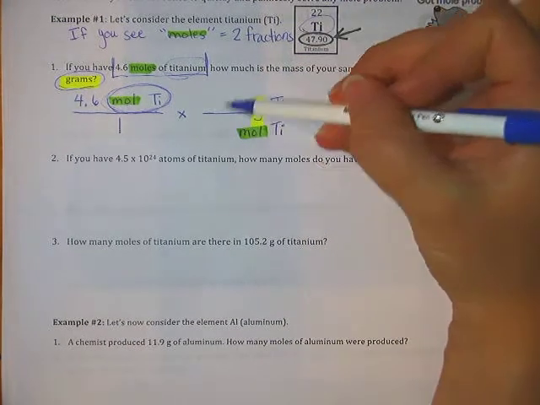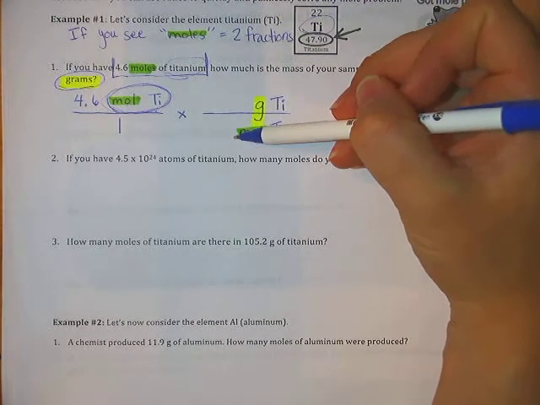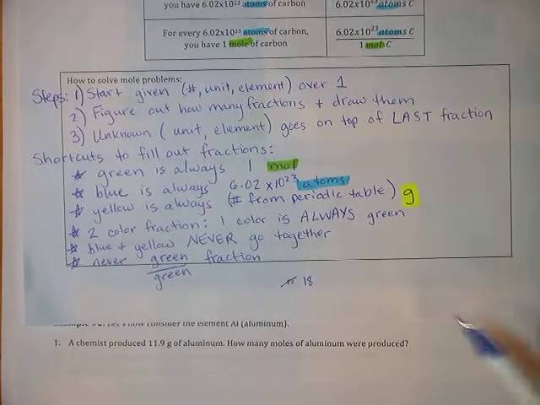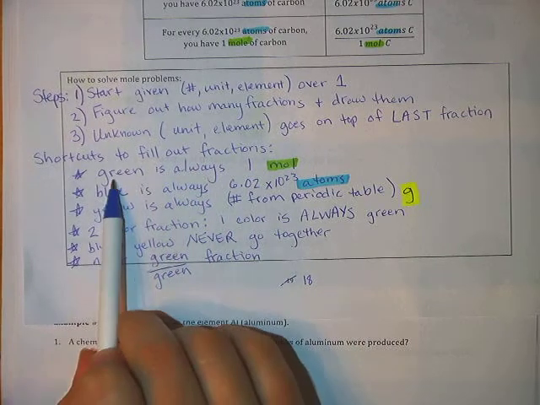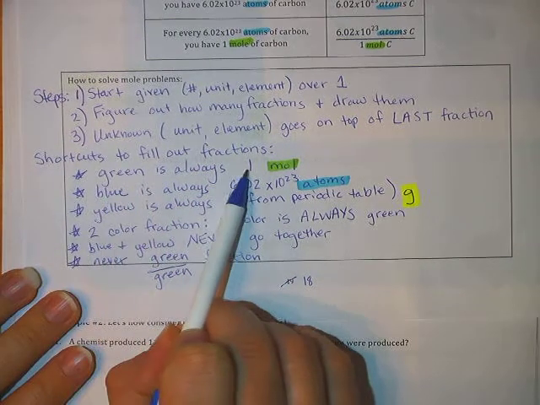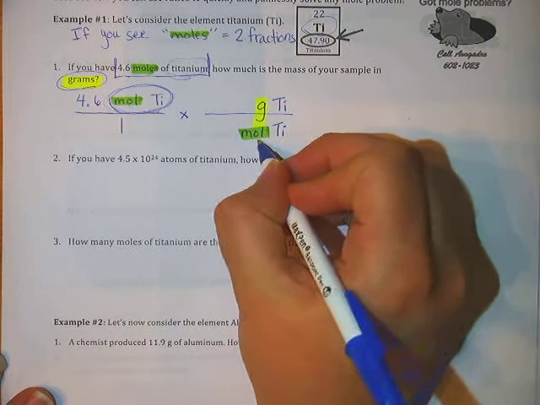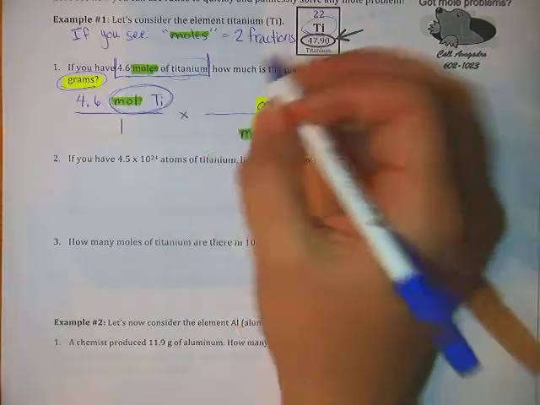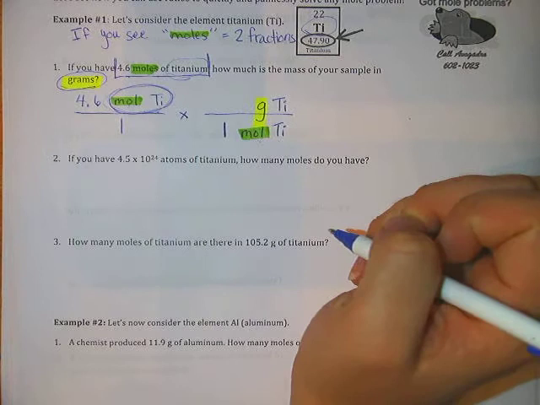Now we need numbers to go in our second fraction here. And we can look back at these shortcuts we had to fill out our fractions. We wrote that green should always be 1 mole. So if I've got green here, this is moles, and it should always be 1 mole. That's what we wrote on page 18. It should always be 1 mole. So I'm going to stick a 1 there.